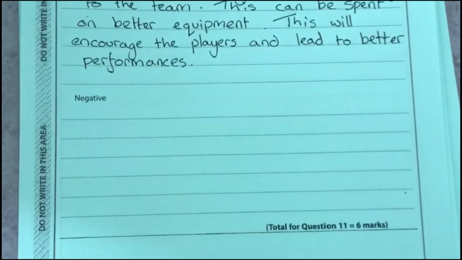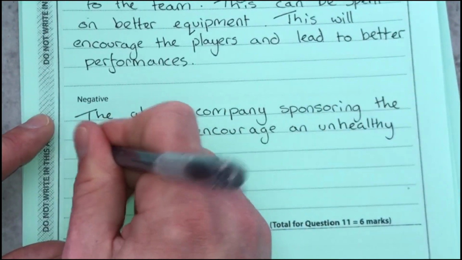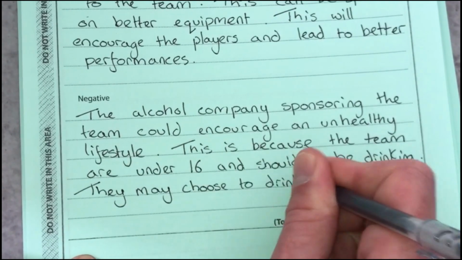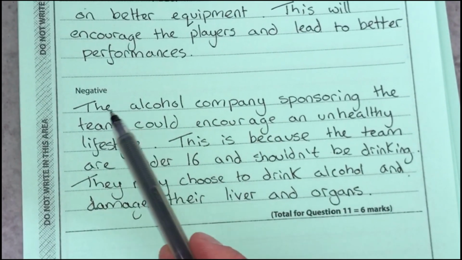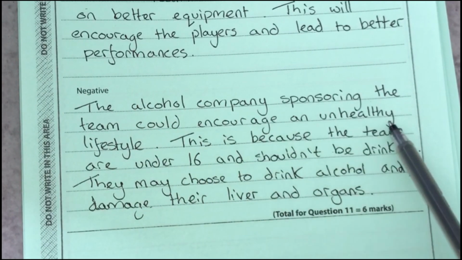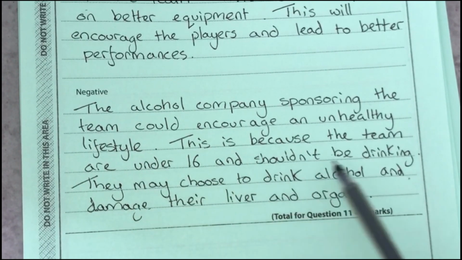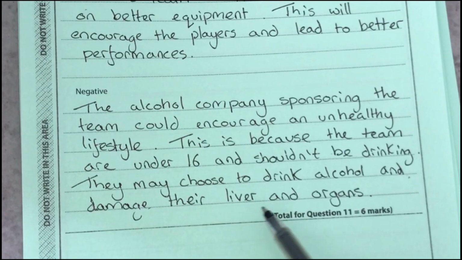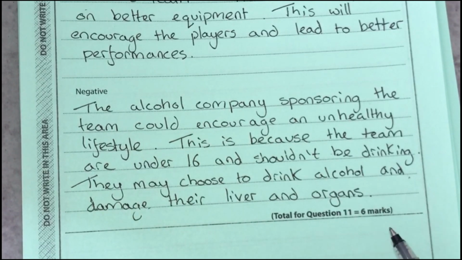Now on to the negative. So the negative for the alcohol company sponsorship would be that the alcohol company sponsoring the team could encourage an unhealthy lifestyle. This is because the team are under 16 and shouldn't be drinking. They may choose to drink alcohol and damage their liver and organs. So here we've made a point and developed it to gain all of the marks of the questions.